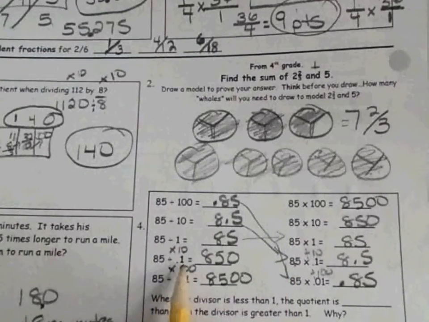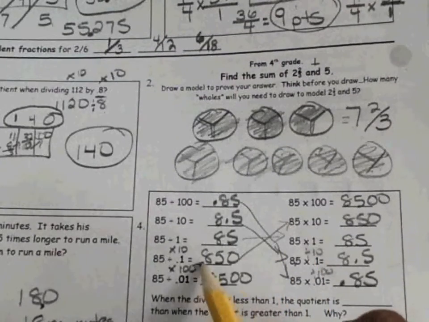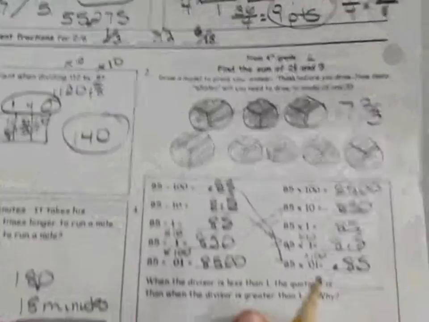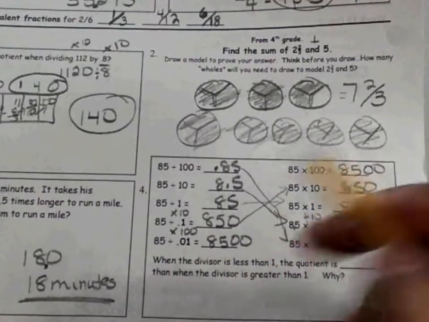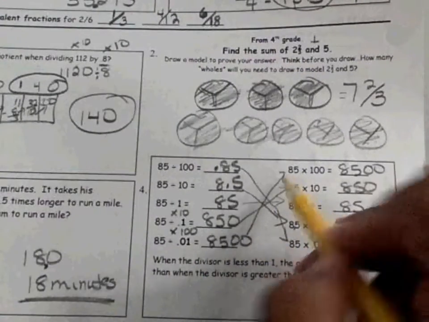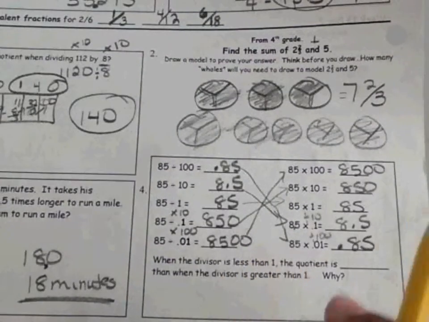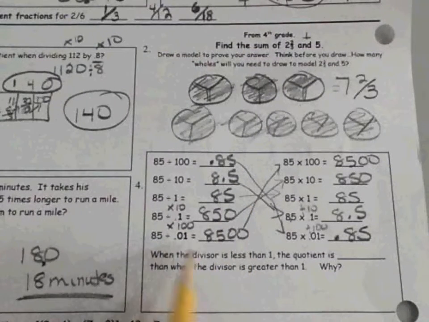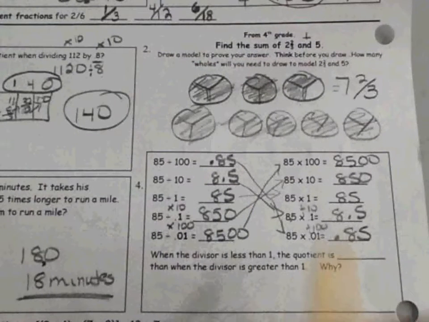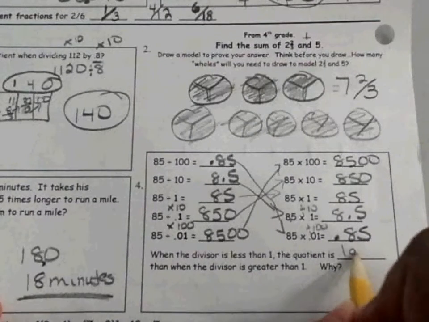Right across. 85 divided by 1/10 is the same as multiplying it by 10. So 850. And dividing 85 by 100th is the same as multiplying it by 100, and it gives me 8,500. When the divisor is less than 1, the quotient is larger.